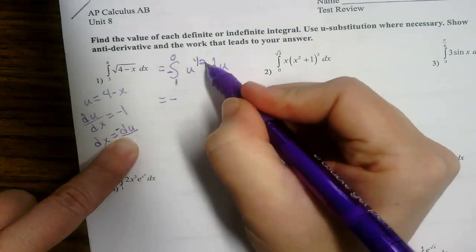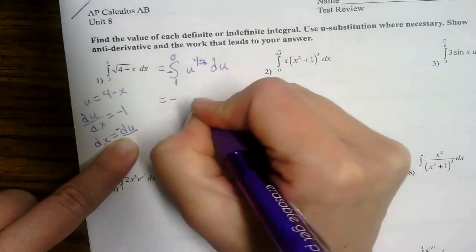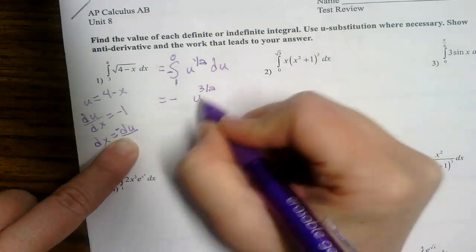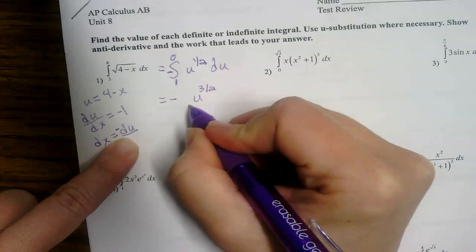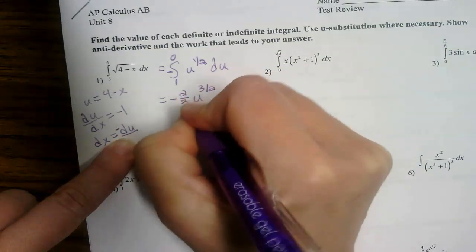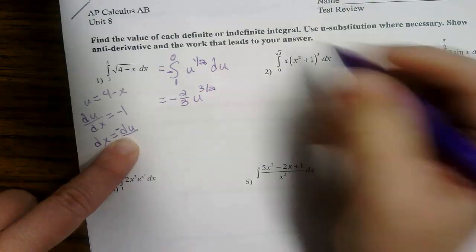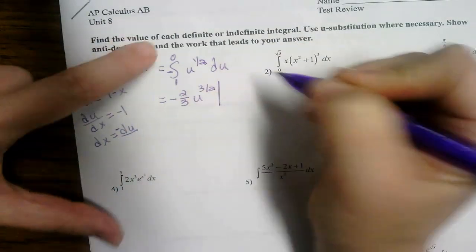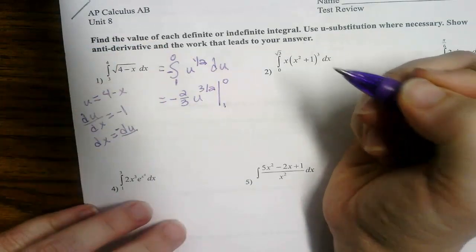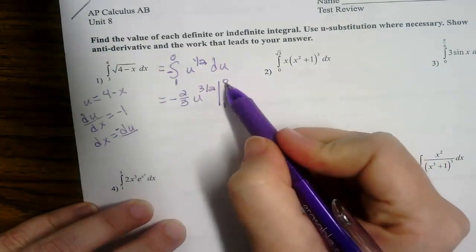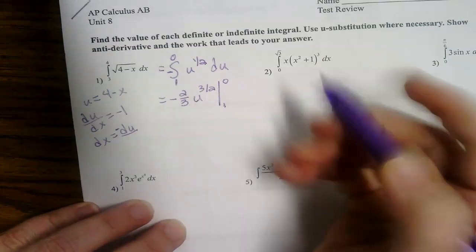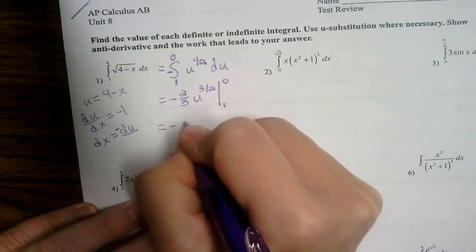So remember, to find the integral we raise the exponent by 1. So that's going to be u to the 3/2 power. And then I divide by that new exponent. So if I divide by 3/2, that's the same thing as multiplying by 2/3. And I want to evaluate that at 0 and 1. All right, so now that we have the integral, we're going to plug in 0, and we're going to plug in 1, and we're going to subtract those values to find our solution here.